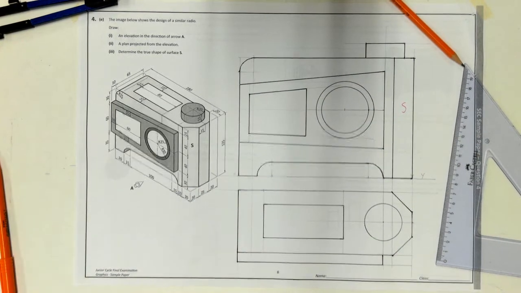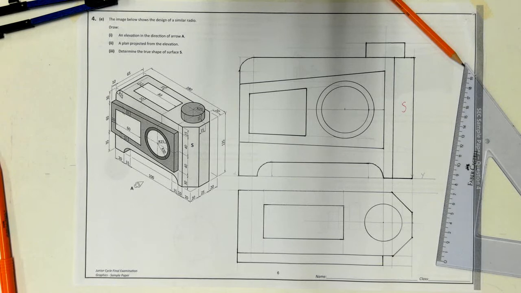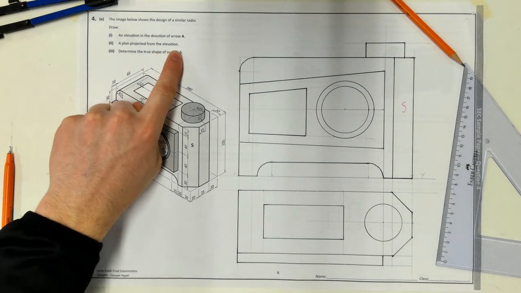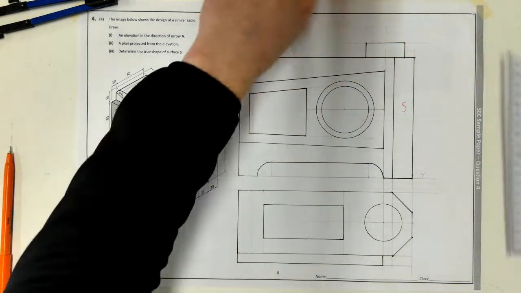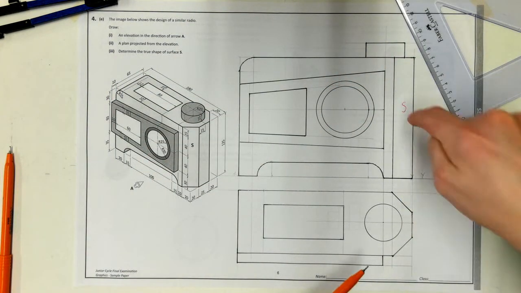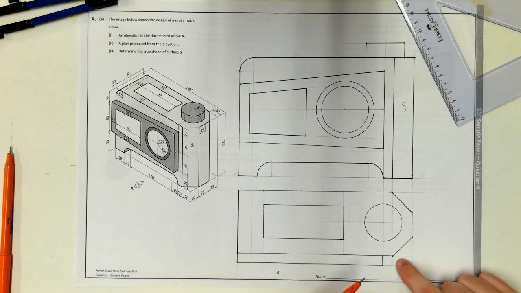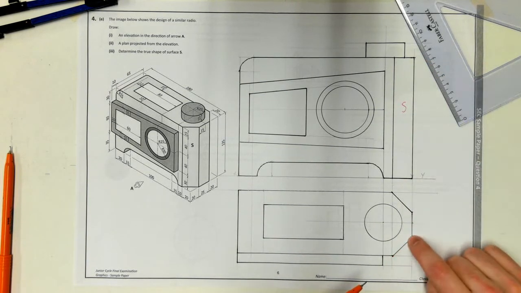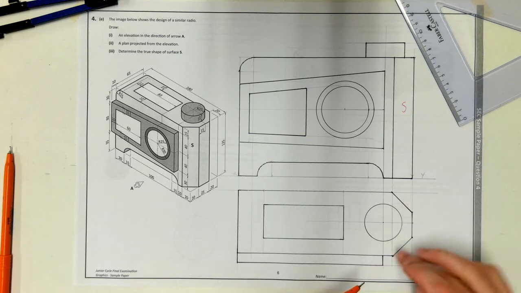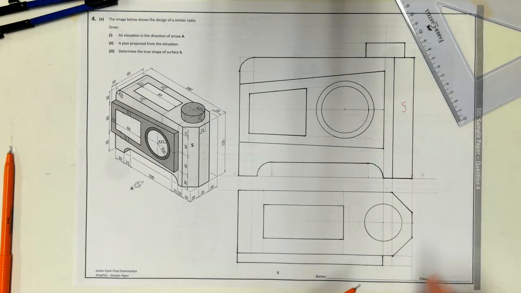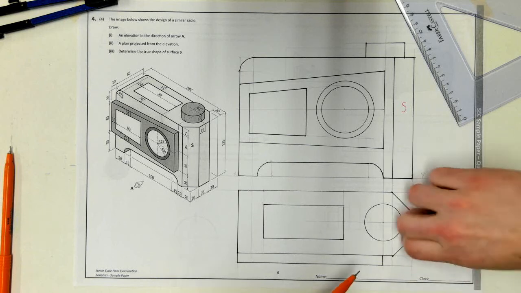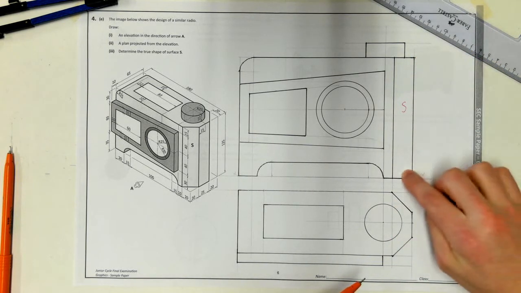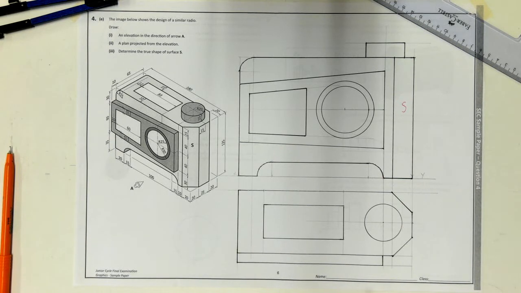The last part then is part 3, that is determine the true shape of surface S. So what we want to do, lads, is we are looking at surface S here at an angle. We have the true height of it. Here we have the true width of it, but we're looking at it either at an edge view or at an angle here. So what we're going to do is rotate this out so we can flatten it out. We're going to bring it up here and draw it here to show the true shape of it.